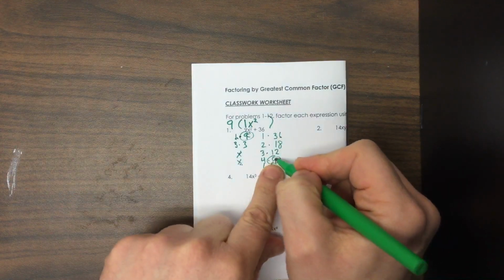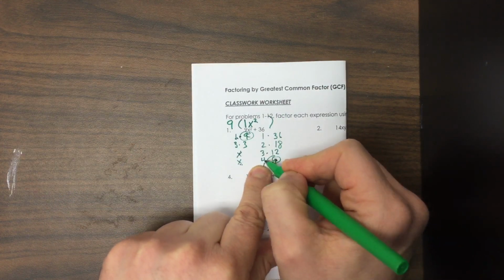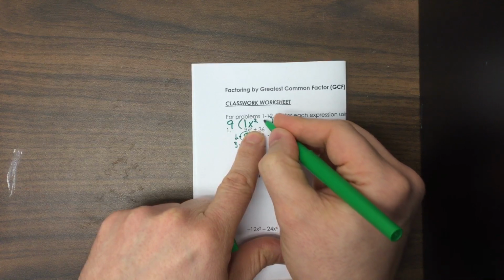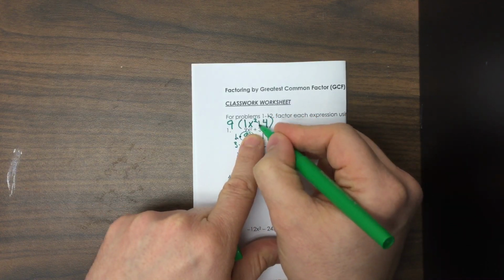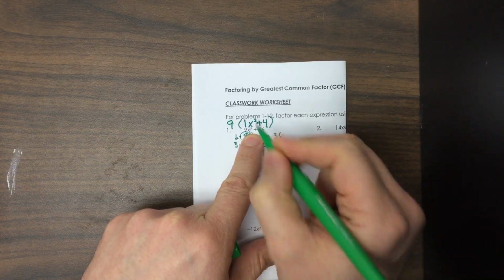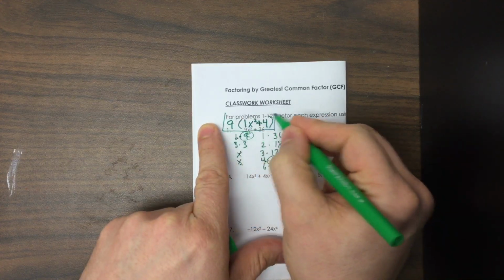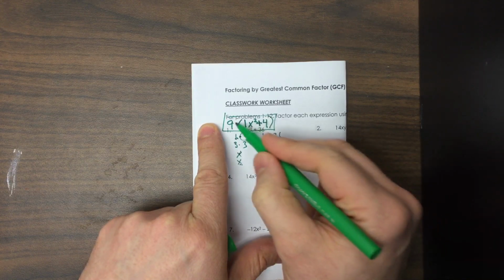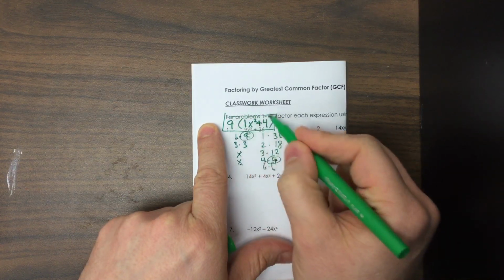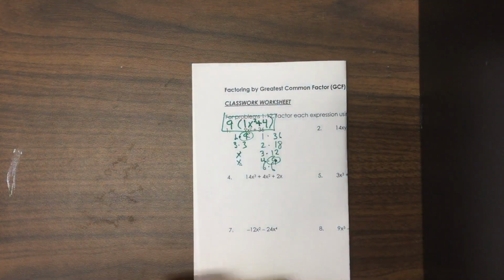And then here, what was my partner with this 9? 4. 9 times 4 is 36. And since there's a plus sign in the middle there, we have a plus sign in the middle here. So here's our factors. 9 times x squared plus 4. Okay? You can multiply it back in to check your work to make sure you get back to the original.